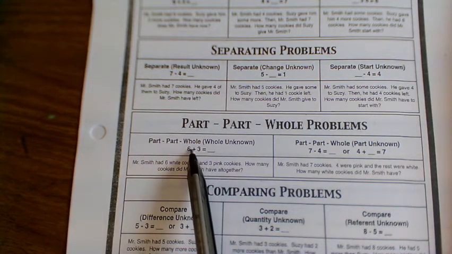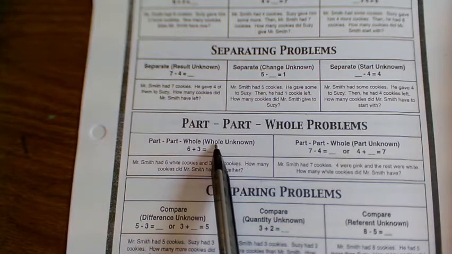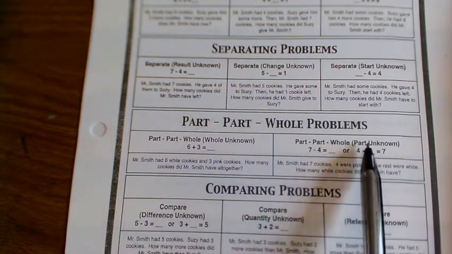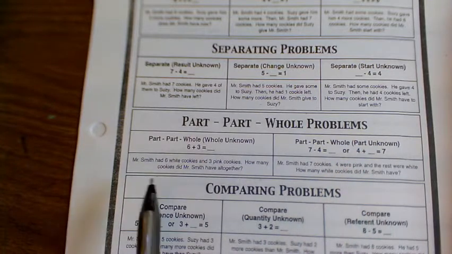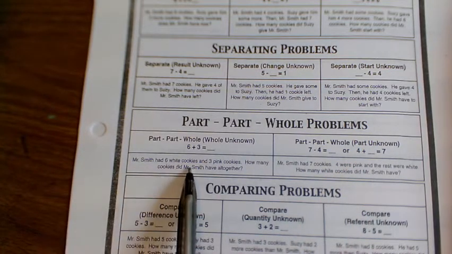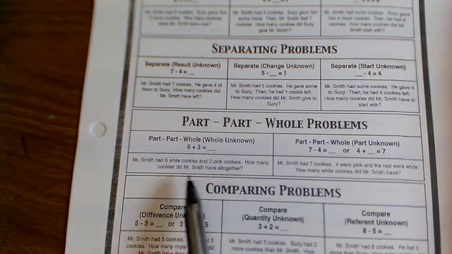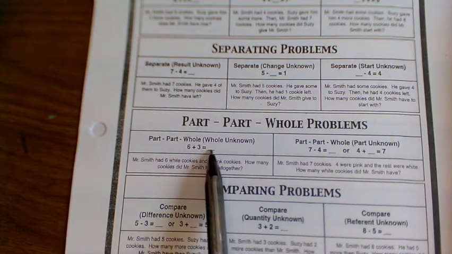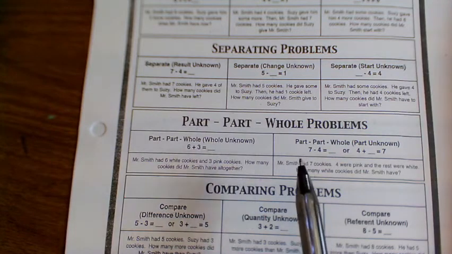So with part whole problems, again, you can either not know the whole total, or you could not know one of the parts. So in this case, Mr. Smith has 6 white cookies and 3 pink cookies. So how many does he have altogether? So 6 plus 3, we don't know the total, or the whole is unknown.